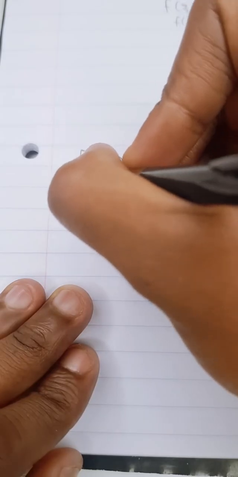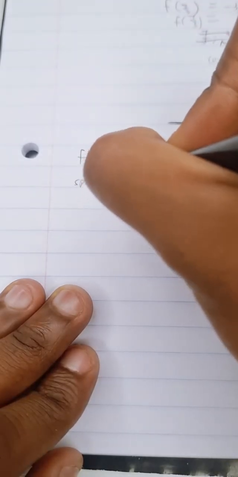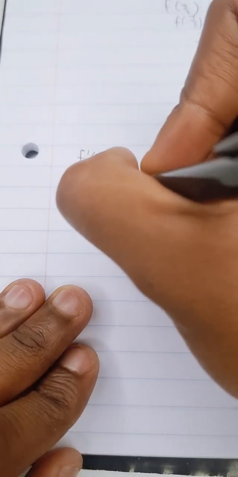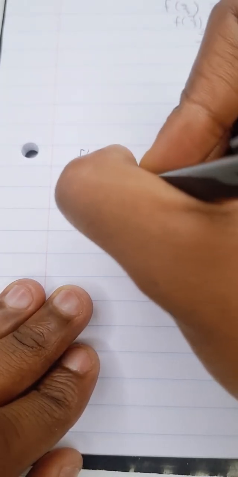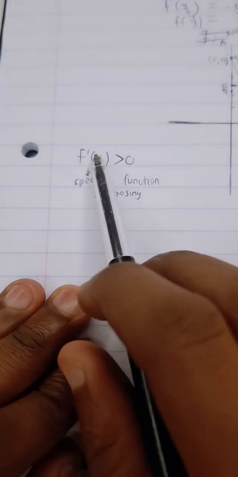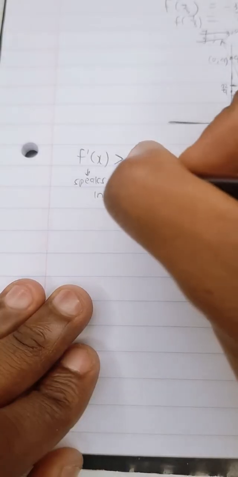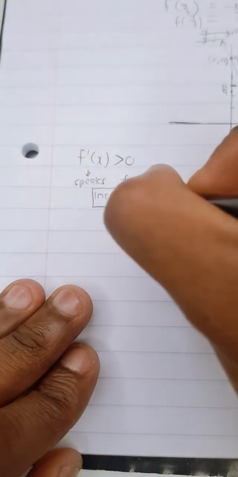This here speaks to where the function is increasing, because the question is saying f prime of x greater than 0. So everywhere the function is increasing, you need to indicate, and then they want the x values.